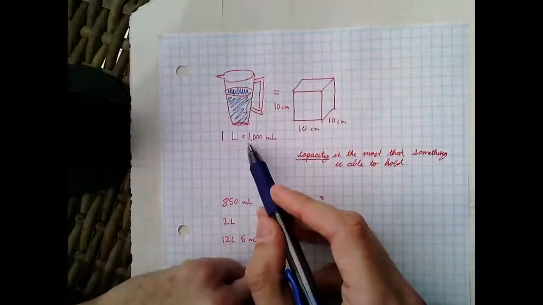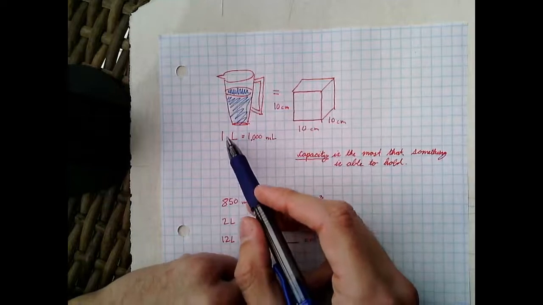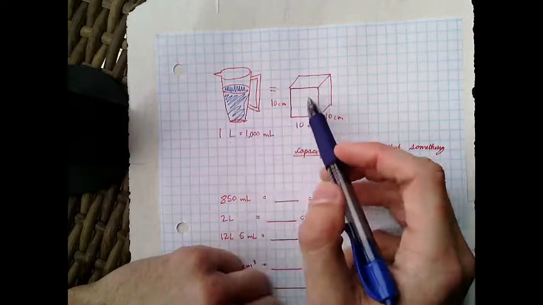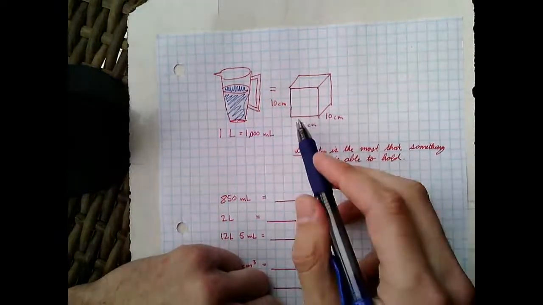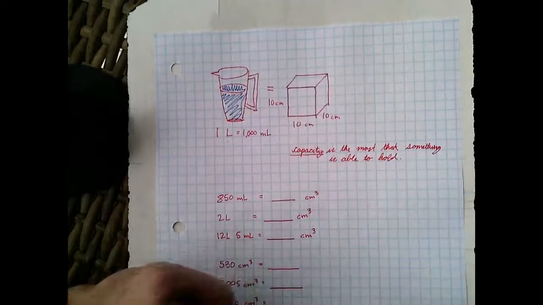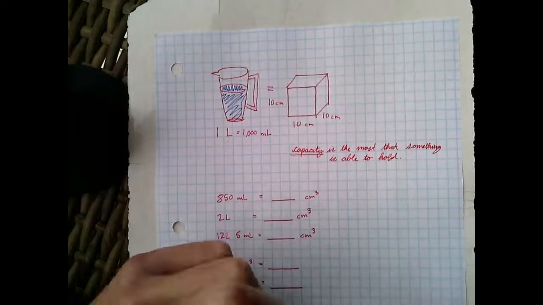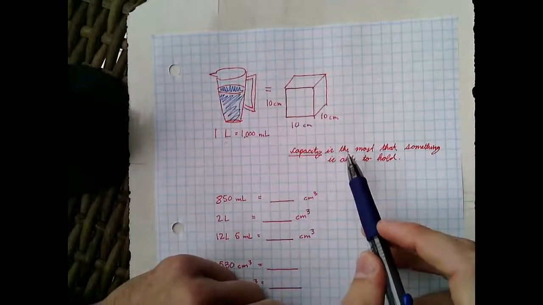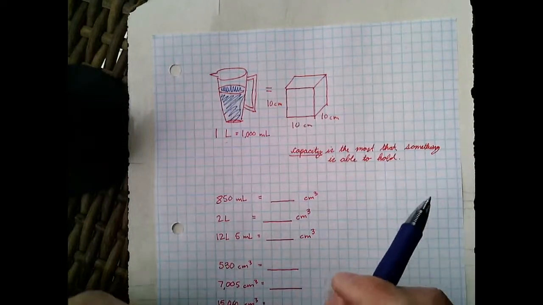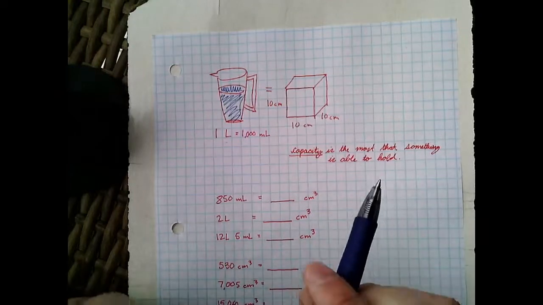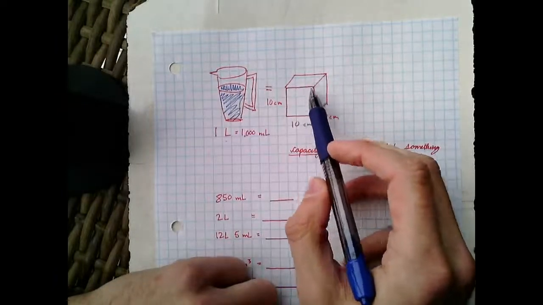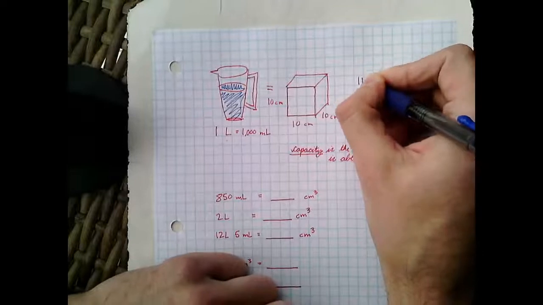Remember, 1 liter is equal to 1,000 milliliters. So 1 liter is quite a bit bigger than the milliliters. These are smaller. If you poured 1 liter into a 10 by 10 by 10 centimeter cube, you would fill the entire thing to its maximum capacity, which is a word I'm pretty sure most of you have heard, but just to make sure you're familiar with it in math class, capacity is the most that something is able to hold. So maybe if you've seen a hotel or a museum that says we're at maximum capacity, they can no longer hold anyone else.